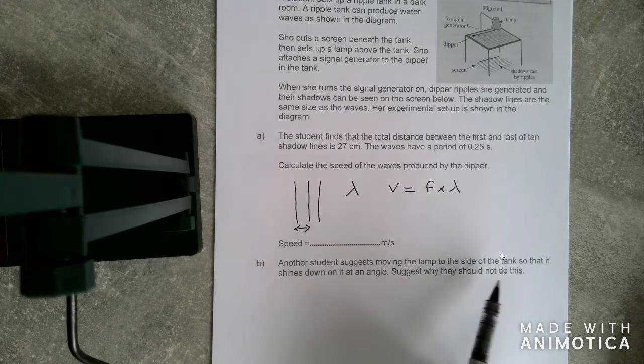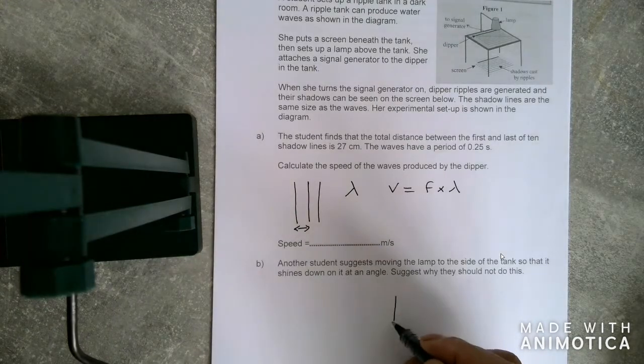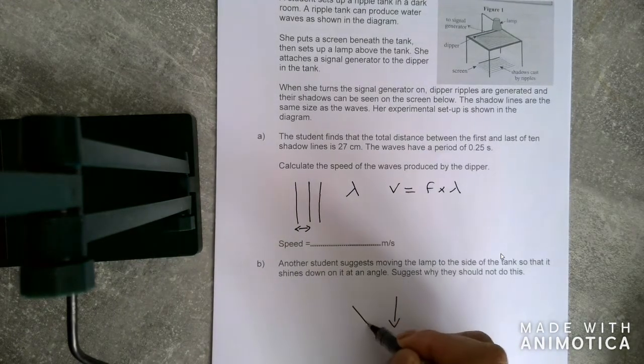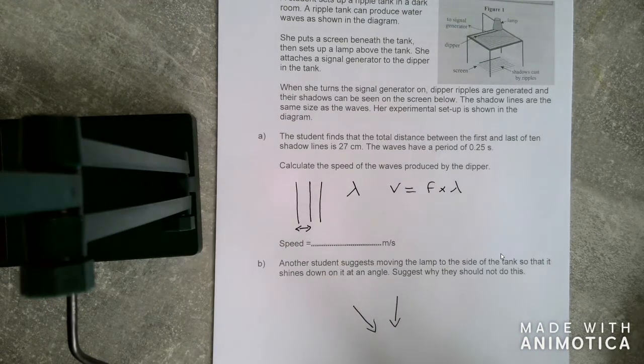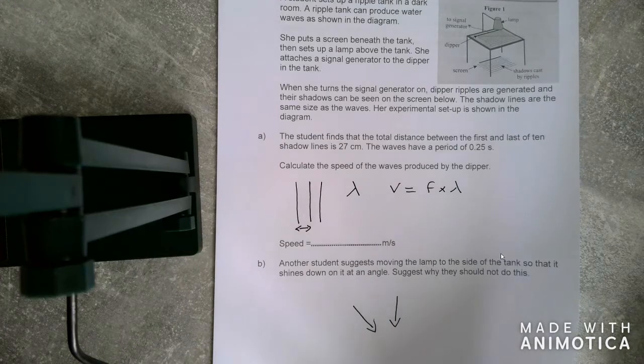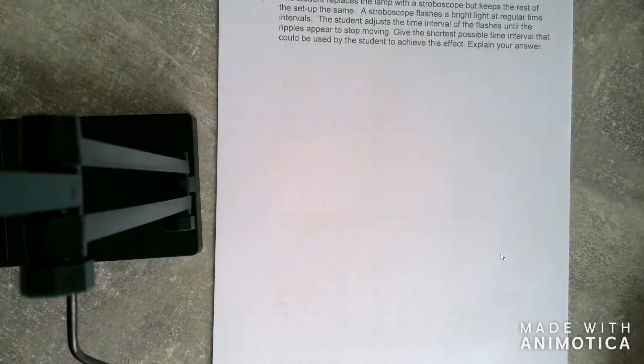So the question is, why should she not do this? What do you think the shadow pattern would look like if she moved the lamp at an angle? At the moment it's pointing downwards, and she's suggesting to point at an angle. I won't give you any further help with that one, but just to clarify what that question is asking.